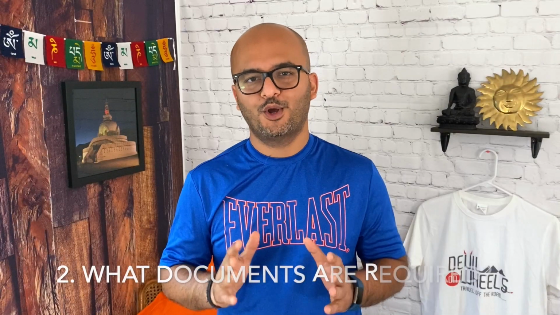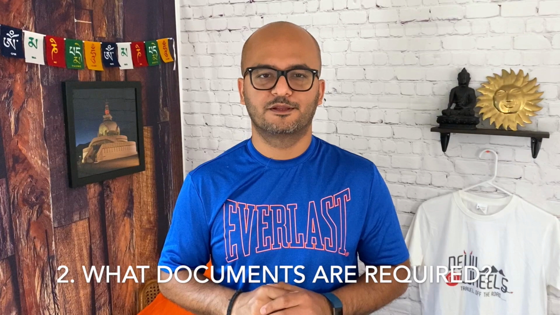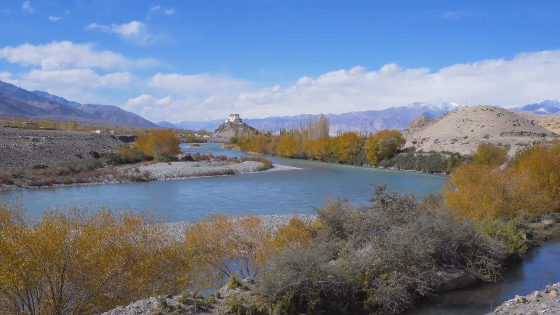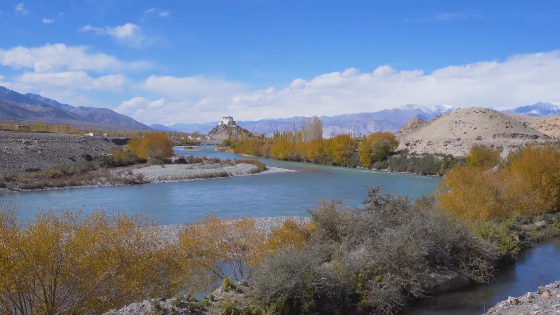Number two, what documents are required for Rohtang Pass permits? Firstly, you need to carry the vehicle registration certificate, which is the RC. Secondly, the pollution under control certificate, which is the PUC certificate. And thirdly, your own valid photo ID proof.